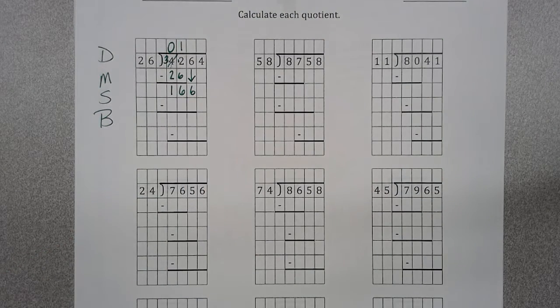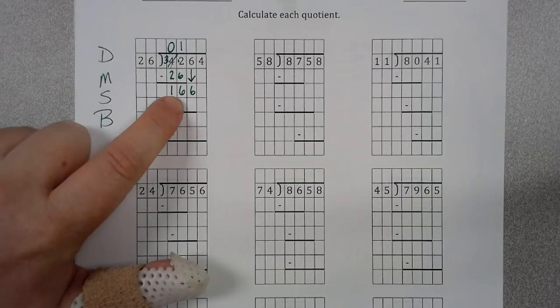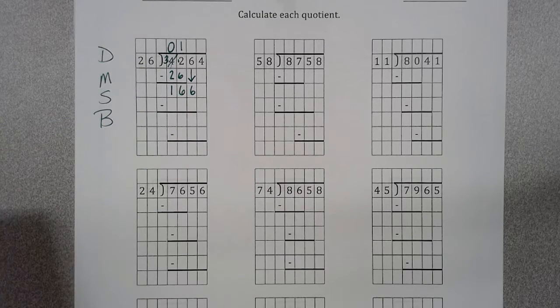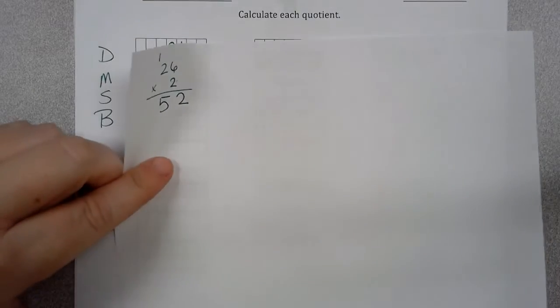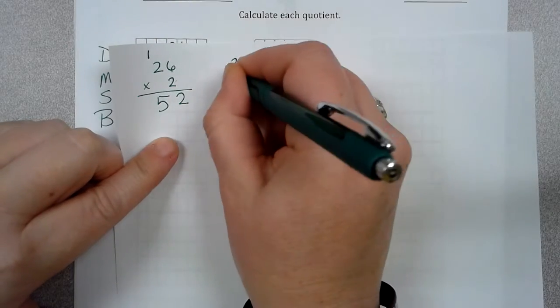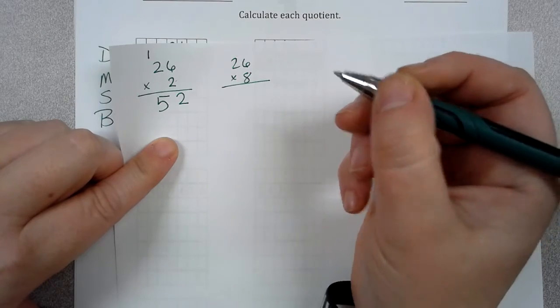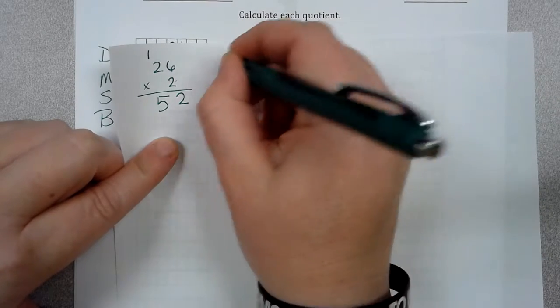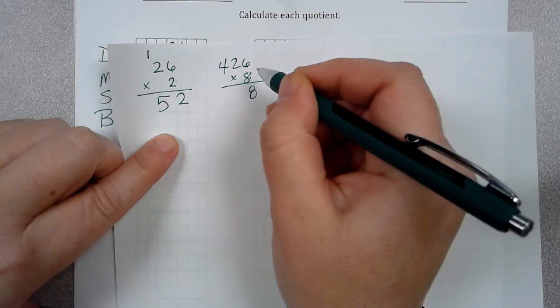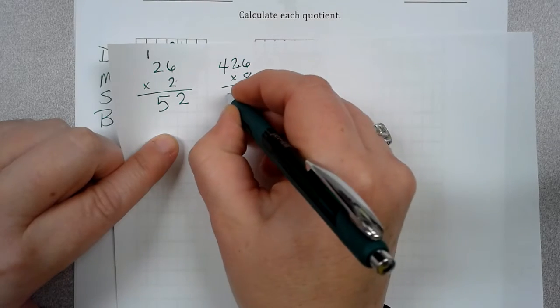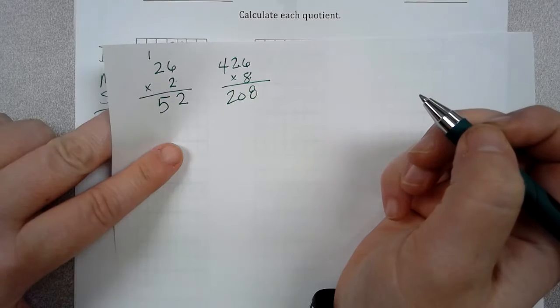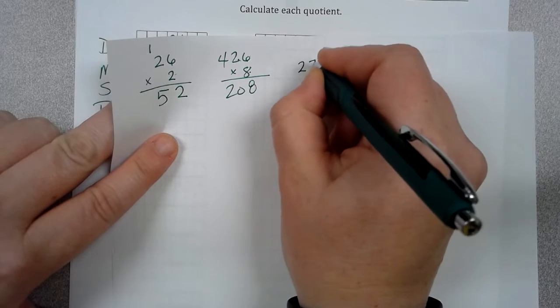All right, so now I have 166 divided by 26. Remember our little thing. How many times will 2 go into 16 without going over? Well, 2, 4, 6, 8, 10, 12, 14, 16. 8 times. So on my scratch paper, I'm going to try 26 times 8. Now, 8 times 6 is 48. And then 8 times 2 is 16 plus 4 is 20. Now, that's too much. So that means I need to go to 7.